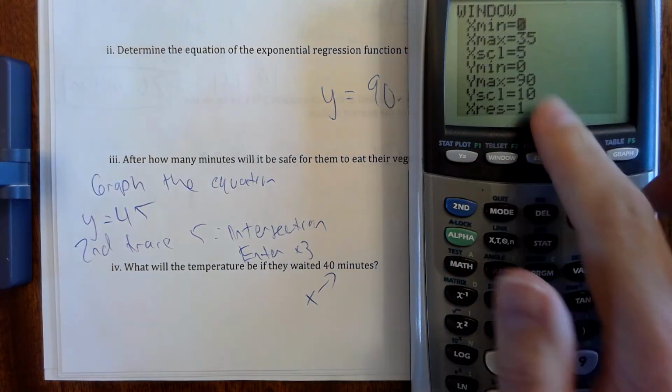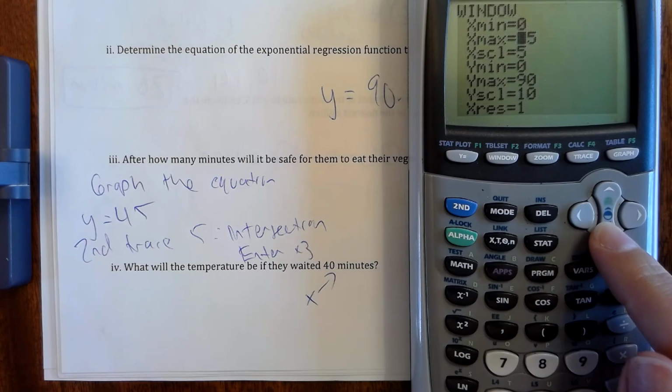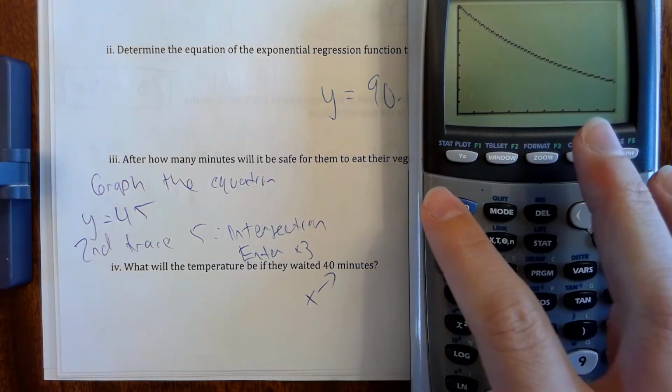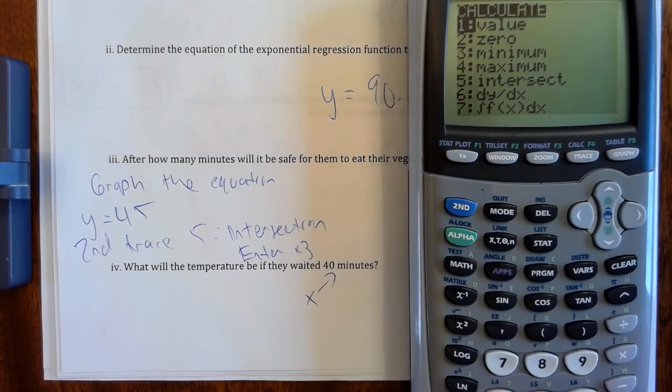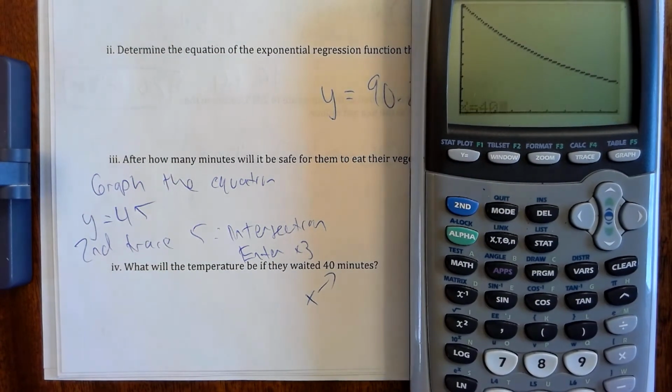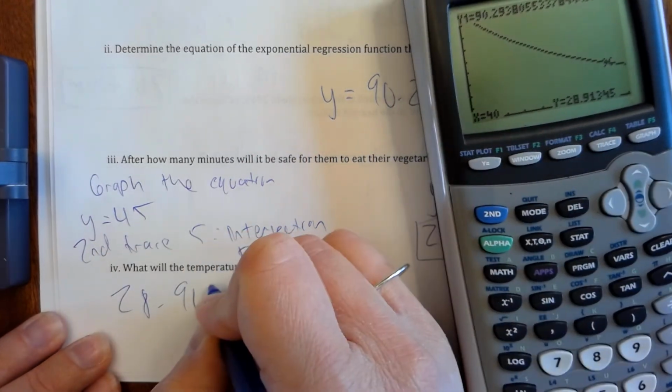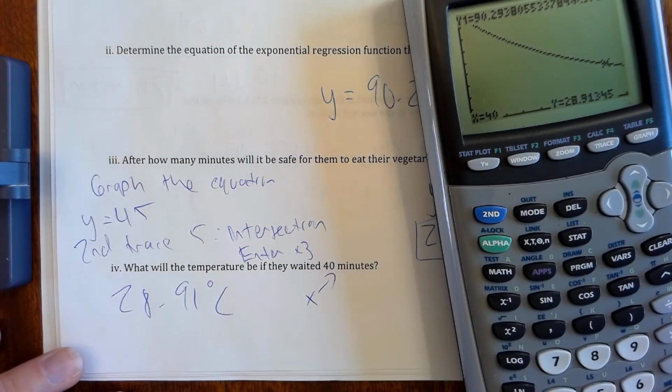So I'm going to make my window setting a little bigger. I'm going up to 35 right now. Let's go up to like 45 just to be safe. Go back onto there. Now to find, when I know what the x value is and I want to find the y value, we go second trace, 1 for value, x is 40, 28.91 degrees Celsius. So we're going to make sure we have those units on there, and then we are all done.